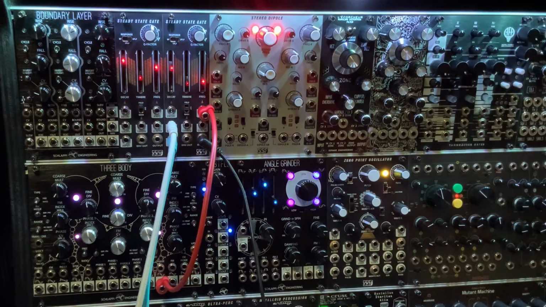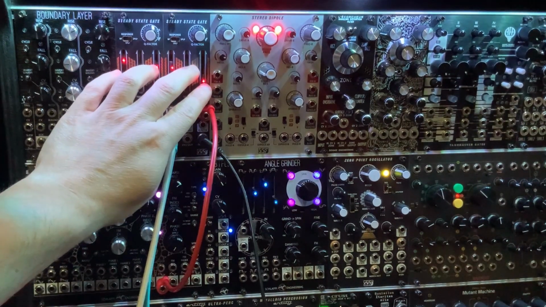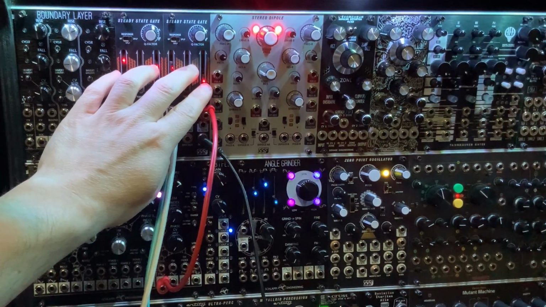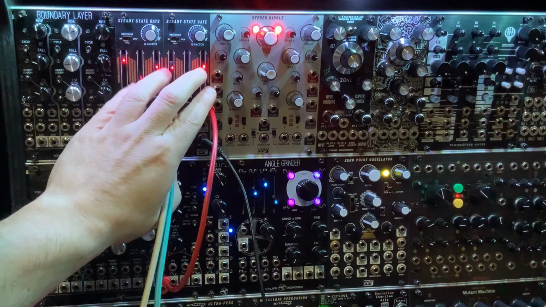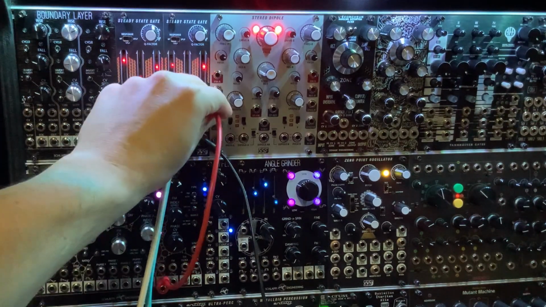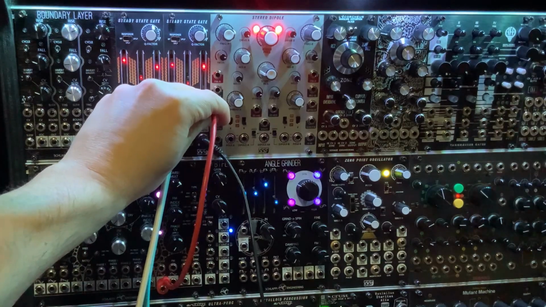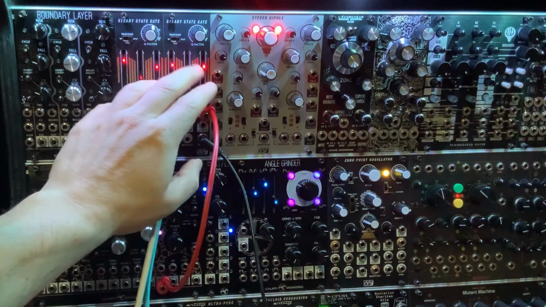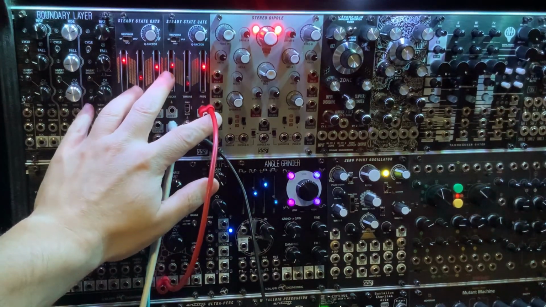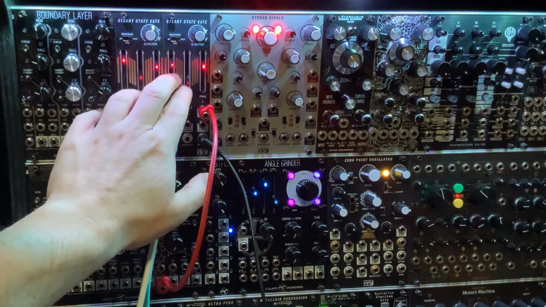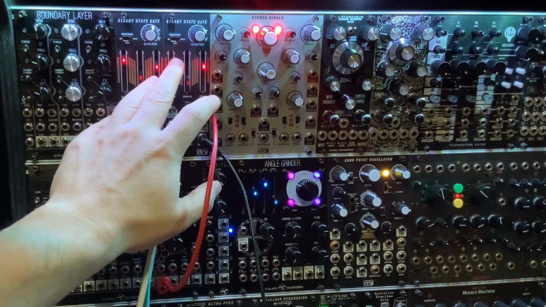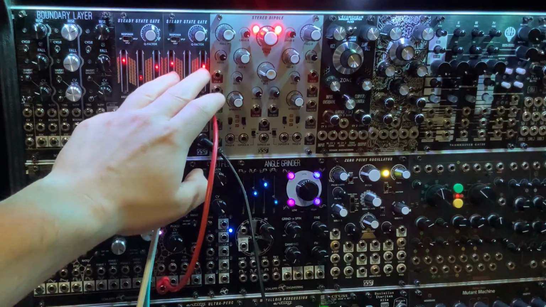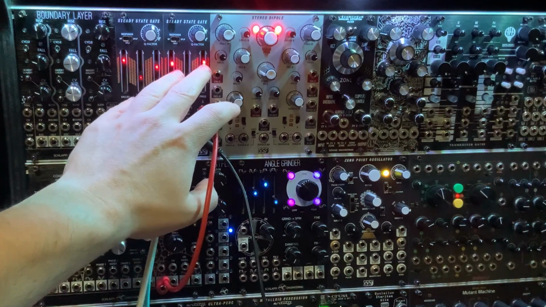A lot of times, if I'm running an oscillator into it and I'm not having any modulation coming in, I find there's a sweet spot with it. I'm not going to use any audio in this example anyway, but you get a sweet spot where your decay is at about this level and your frequency is at about this level.